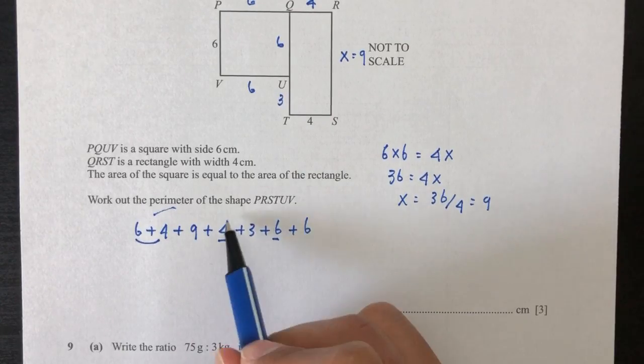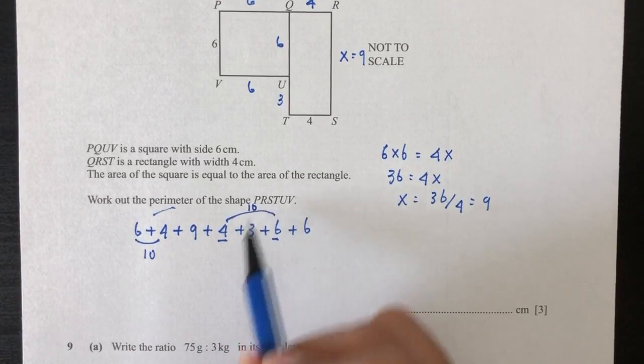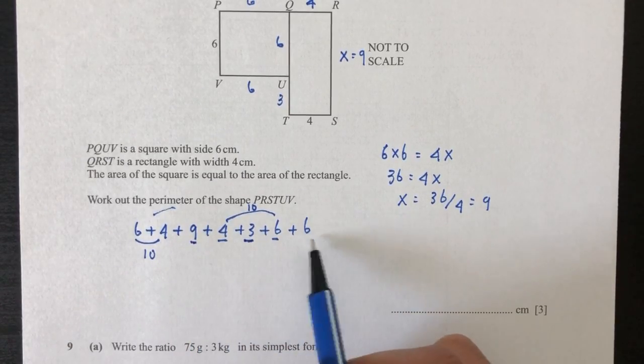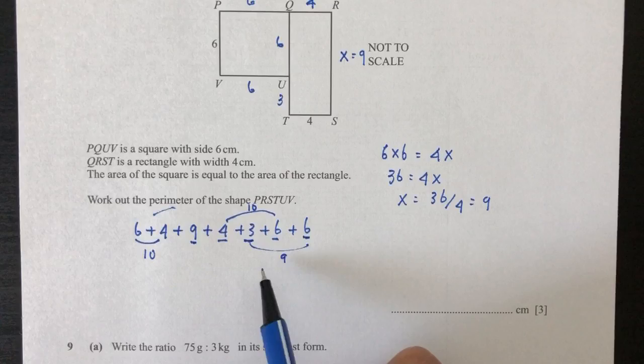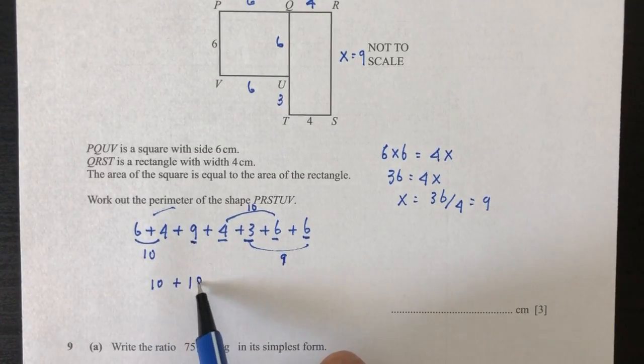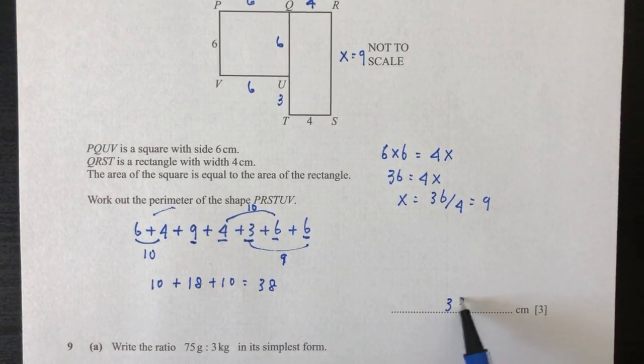This and this will be 10. So we have 10 here, we have 10 here. And 9 and 3 and 6 will be 18. So we have 10 plus 18, 28 plus 10. That will be 38. 38 will be the perimeter of this shape.